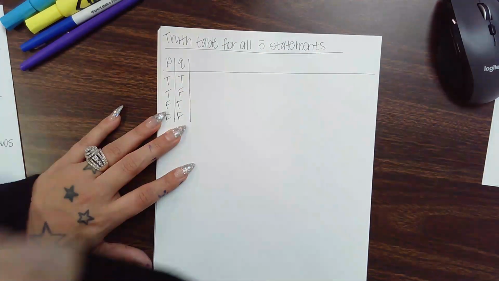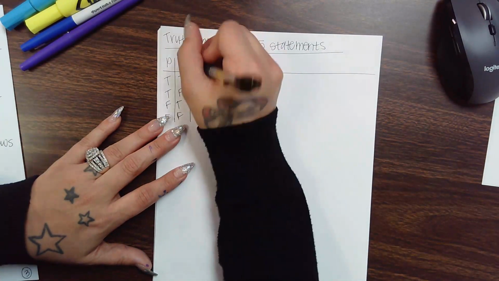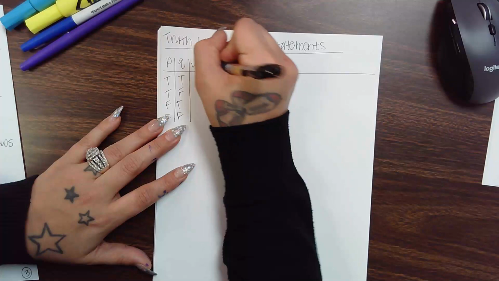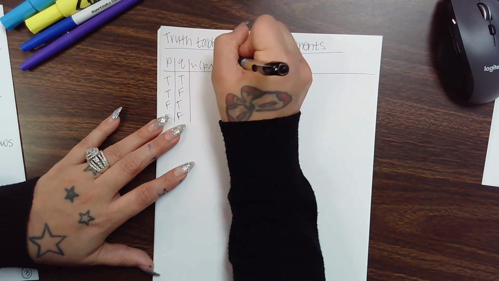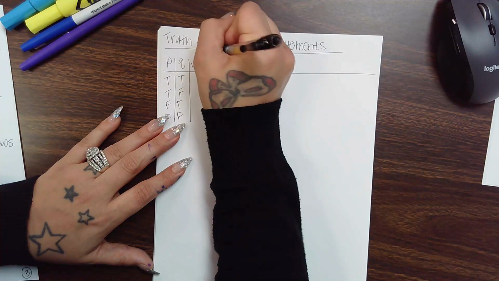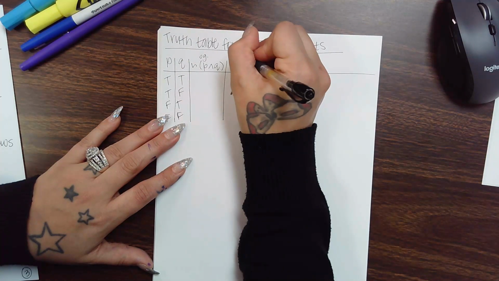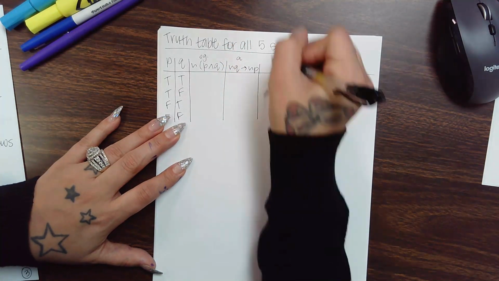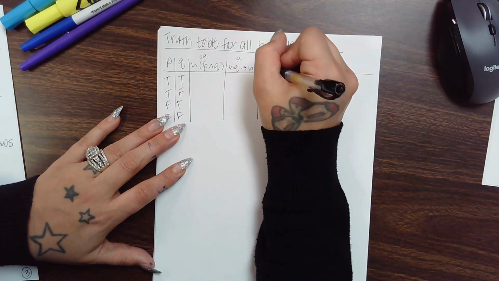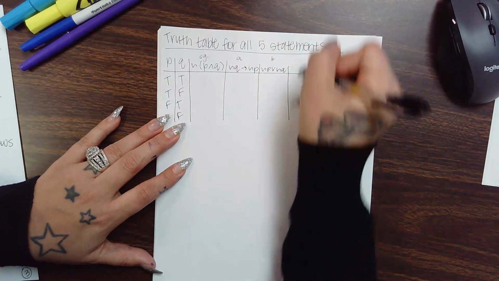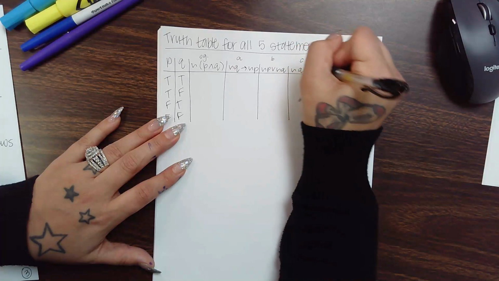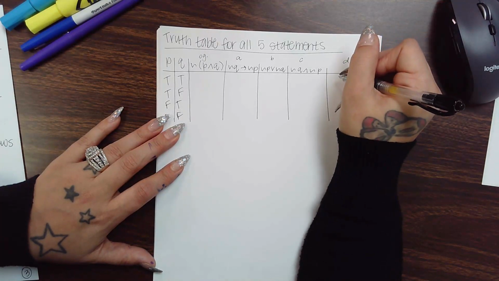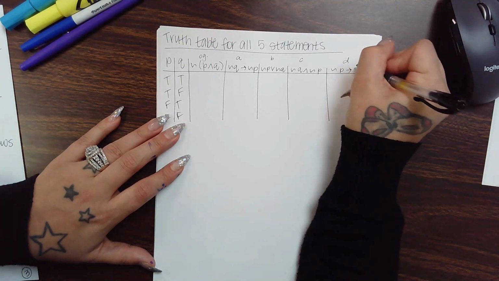So what I'm going to do is write down the original statement, which was, it is not true that both P and Q, right? That was the original. Then we'll have A, which was not Q, then not P. Then we have our B statement, not P or not Q. C statement, not Q and not P. And then D statement, which is not P, then not Q.